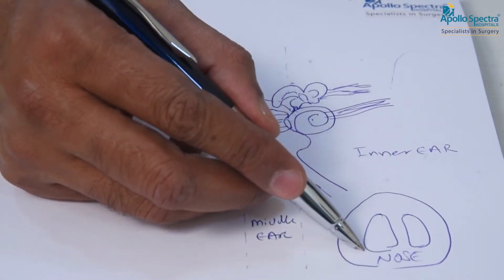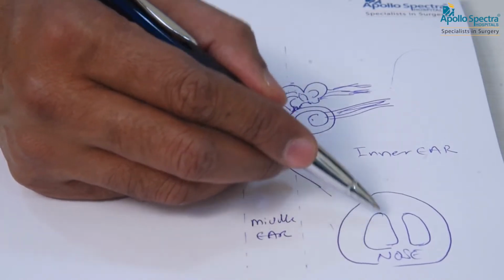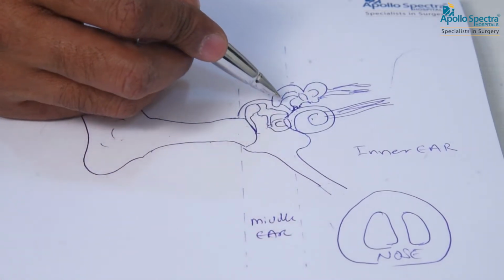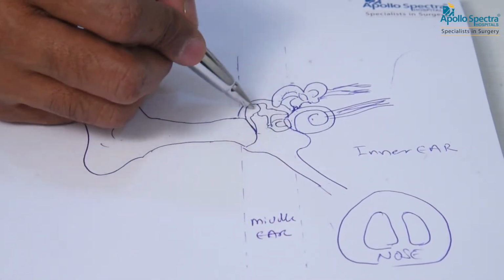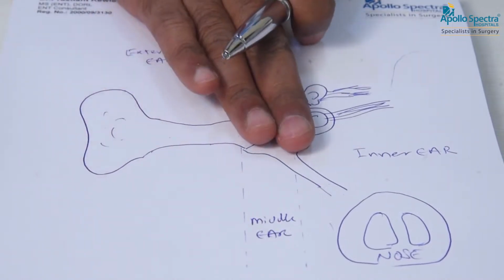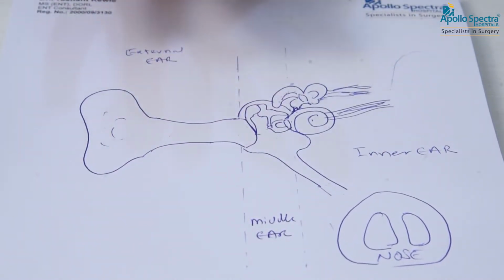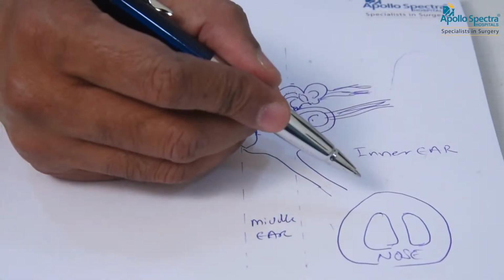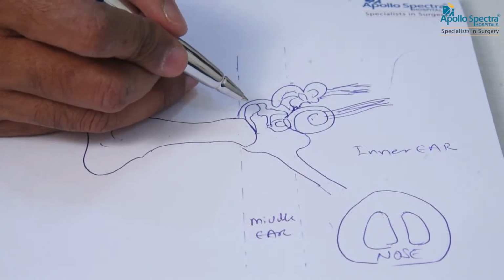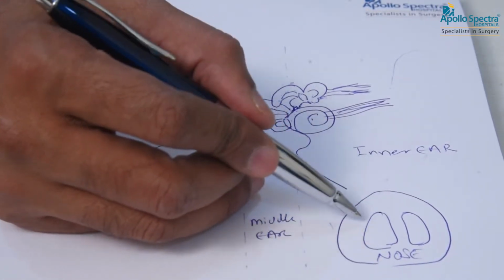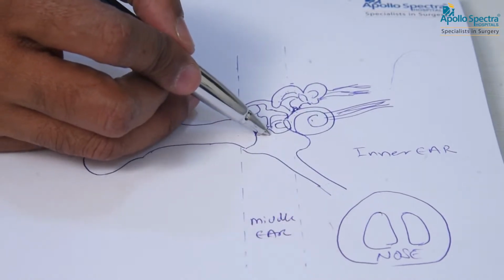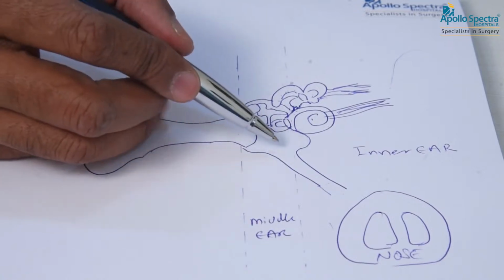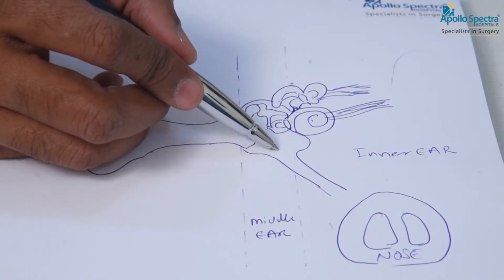If you have a cold in the nose, because of a runny nose, the fluid may go through the tube and come into the middle ear. If this happens, what happens? Because of fluid in the middle ear, this system will not vibrate and function properly, and therefore you may have decreased hearing. So in a cold, sometimes you get an ear block, and that block is because of the cold reaching behind the drum. Everything will be normal from here, but behind the drum there could be cold, and that can give rise to decreased hearing as well.